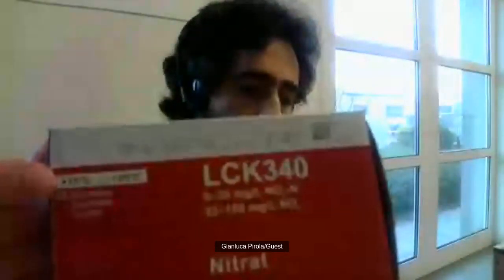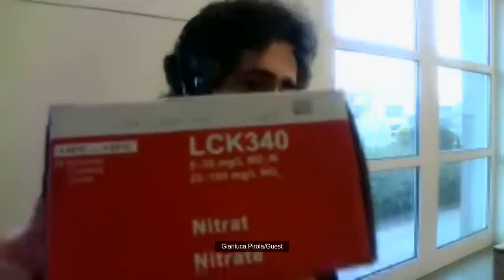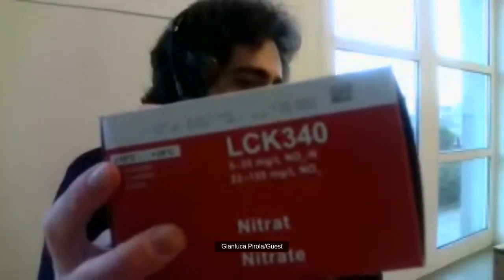No, only ammonia. You can see on the cuvette test method, also on the box. Just let me check. For example, here you can see this is ammonia, while this is nitrate: temperature 15 to 25, room temperature. So when you receive the cuvette, look here to see where you have to store your cuvette.